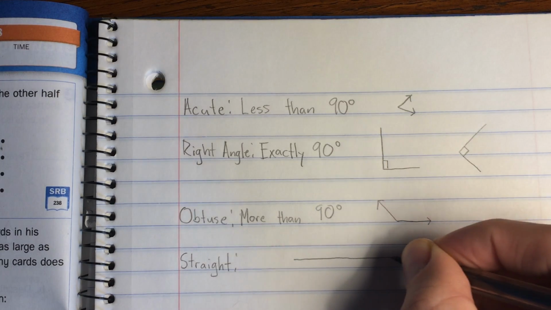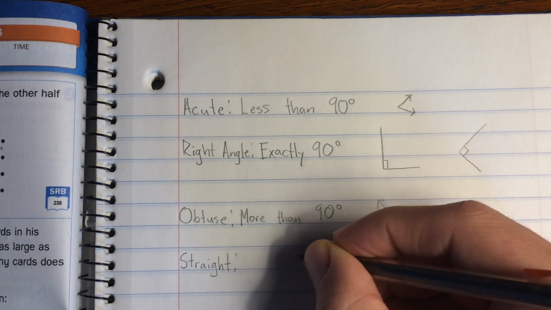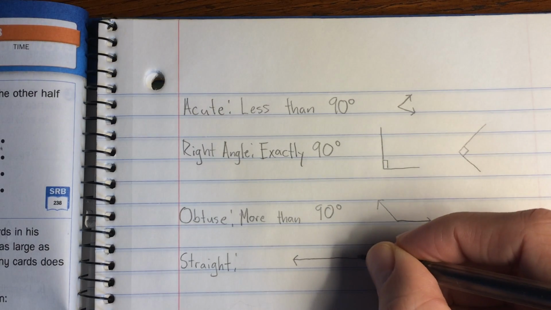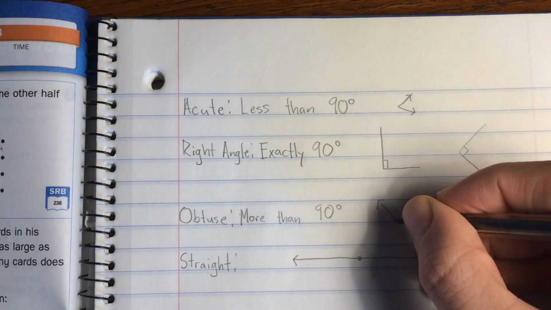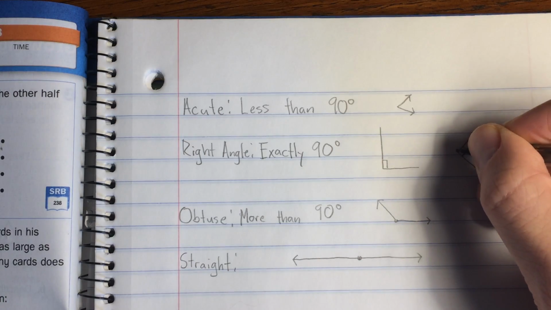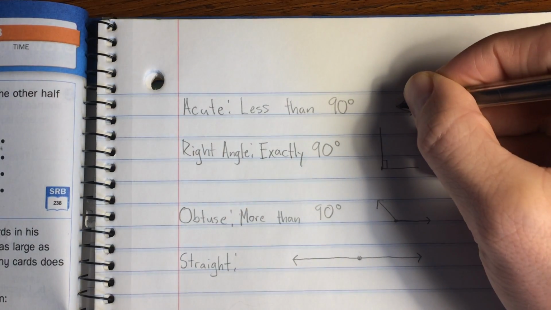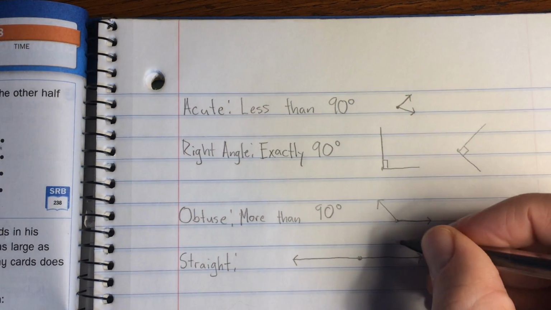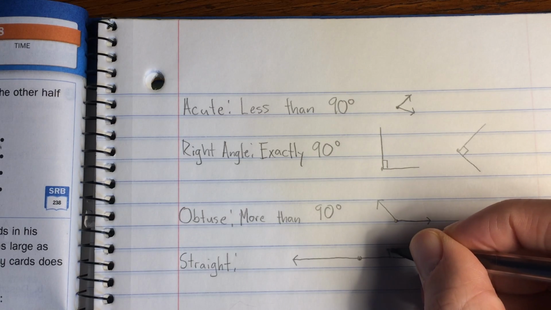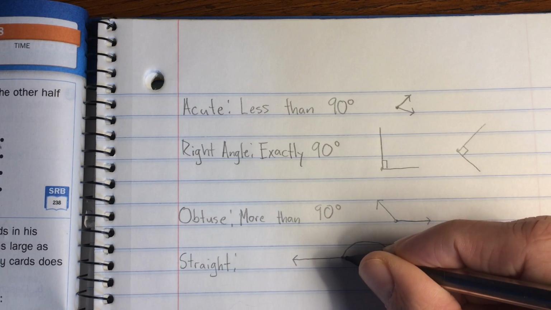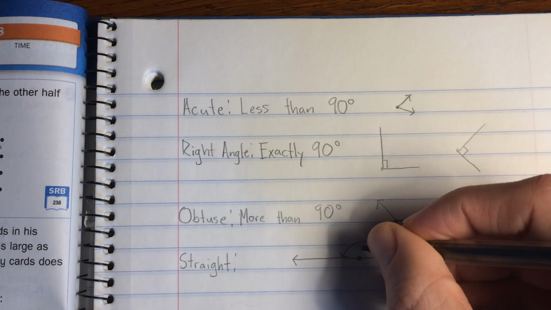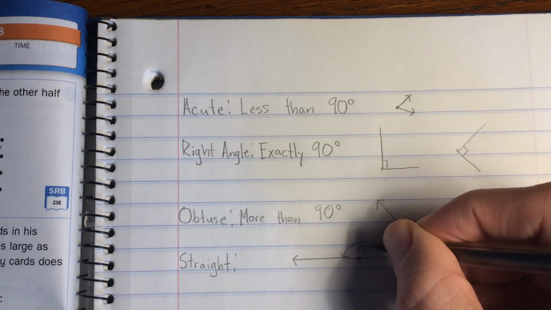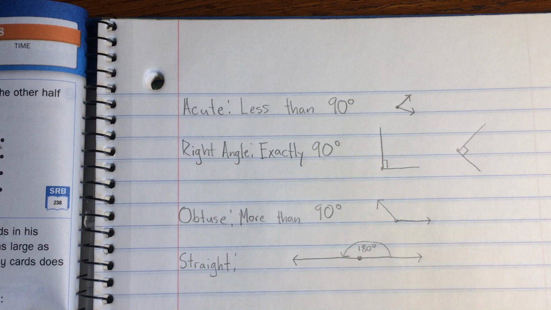It's a perfect line. It still has a vertex. It still has a midpoint here, like a point. Here's the vertex. The vertex is where two lines meet. A straight angle still has a vertex. But it is going to be exactly 180 degrees. So basically like two right angles, it's going to form a straight line.